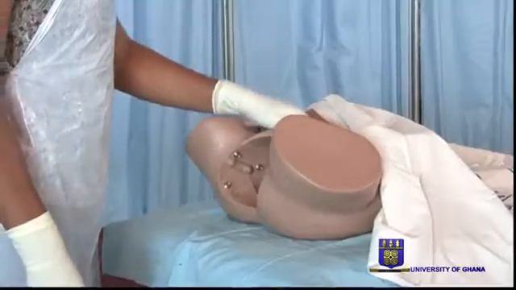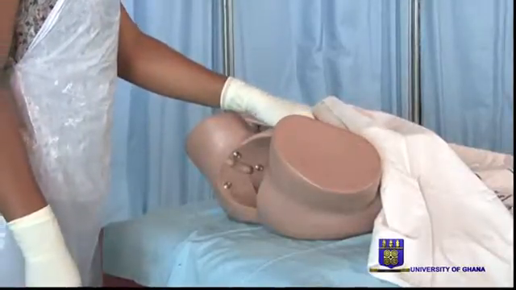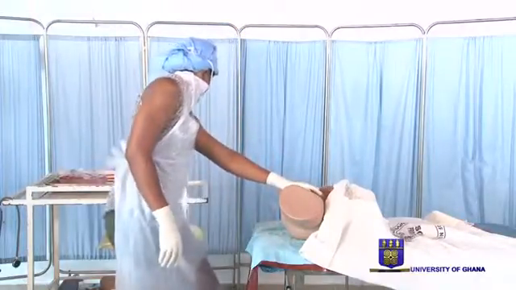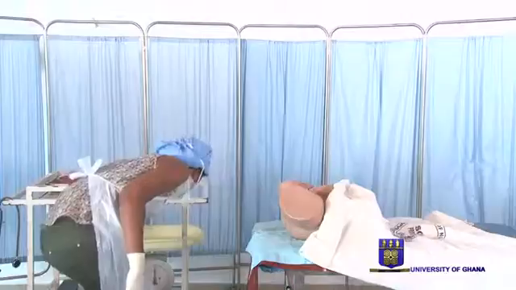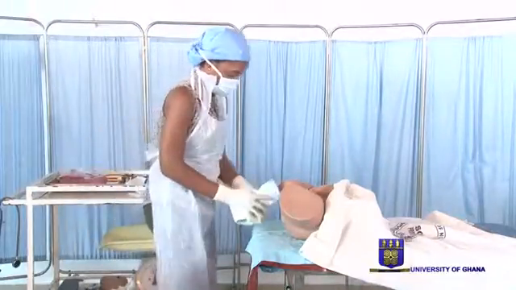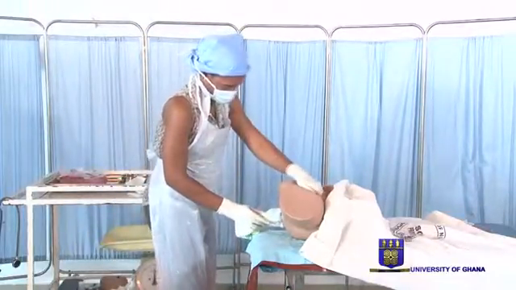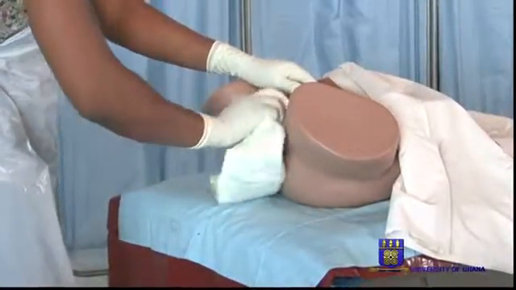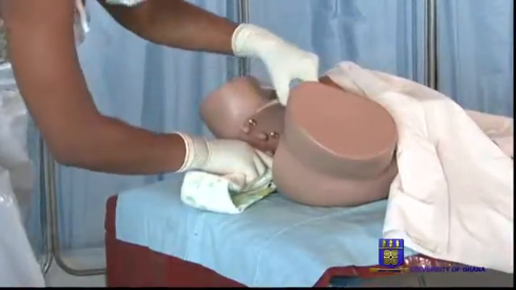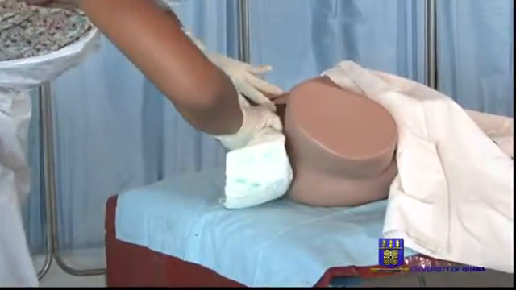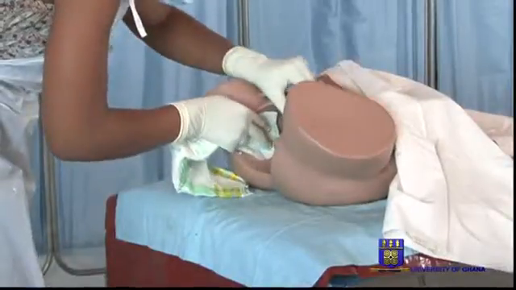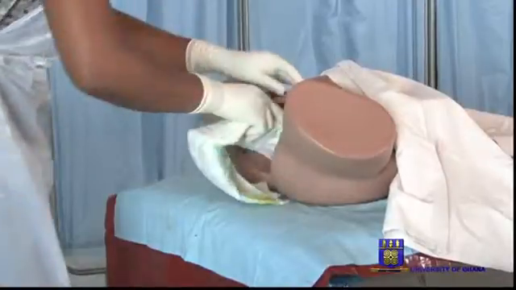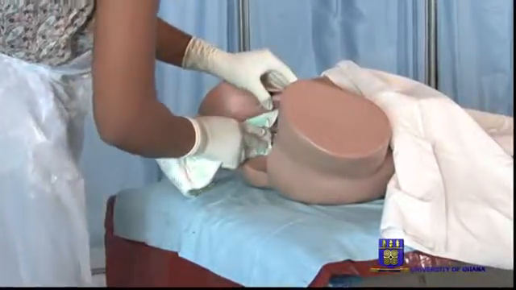Now when you are sure the clots are out, you measure the amount of blood loss. Measure the amount of blood loss. And then you clean the woman. You inspect the vaginal walls. Now as you clean, you press the vaginal walls, and if there is any bleeding, you see the vessels where the bleeding is coming from.